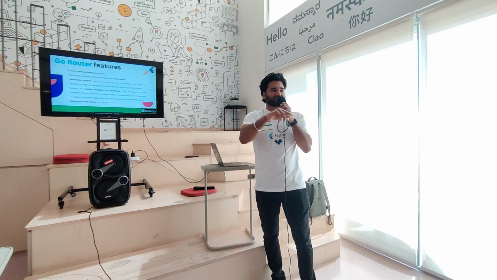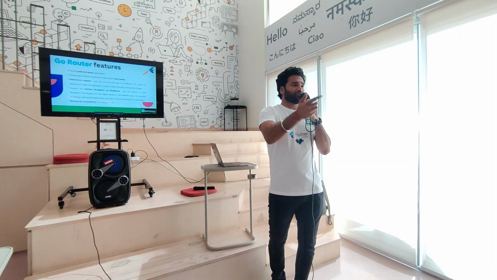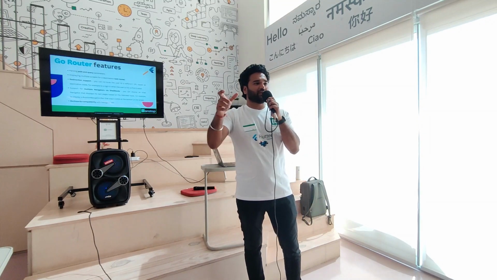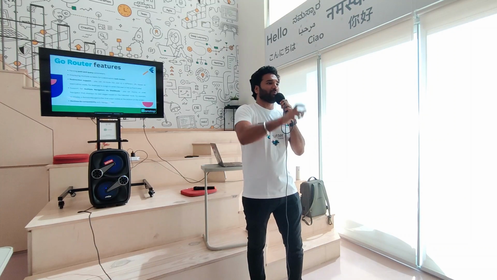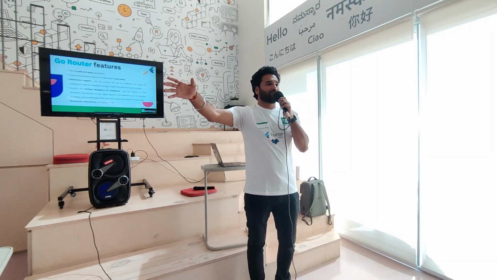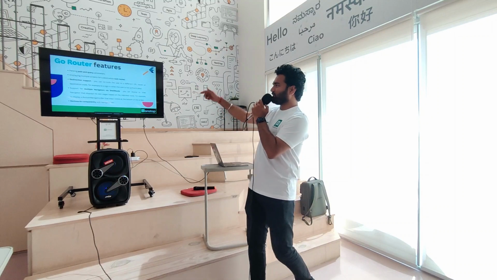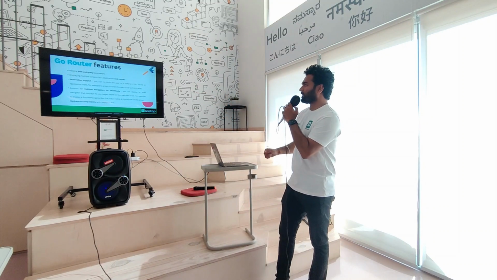I think you must have seen this. Whenever you install a new app and you are doing some journey, and in between the login pop-up comes up, because those are authenticated pages. So something like that you can implement in Go Router.